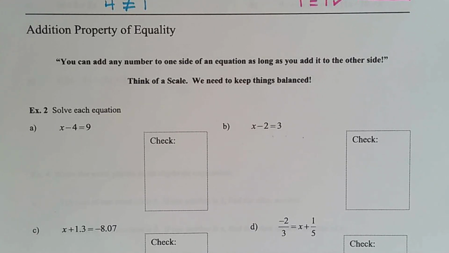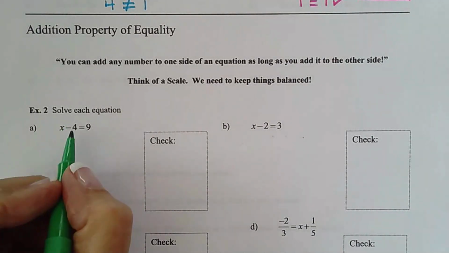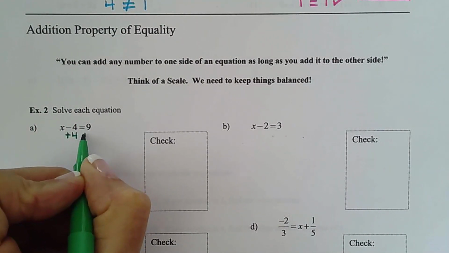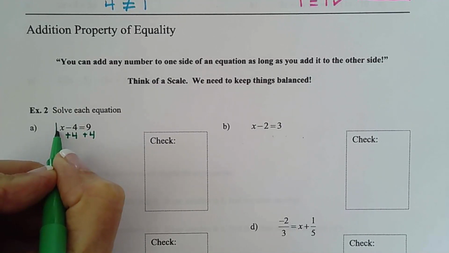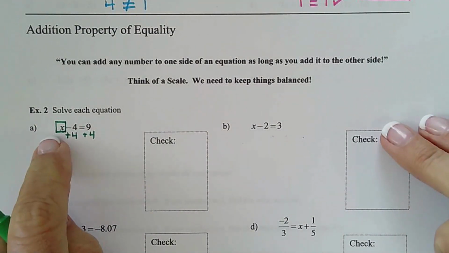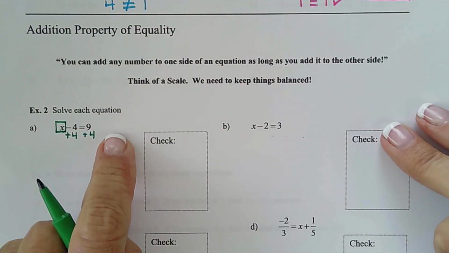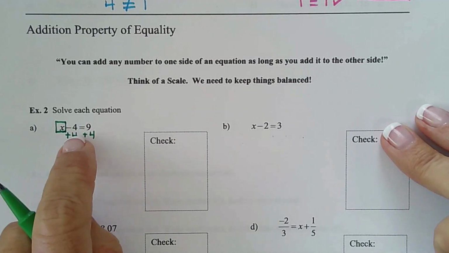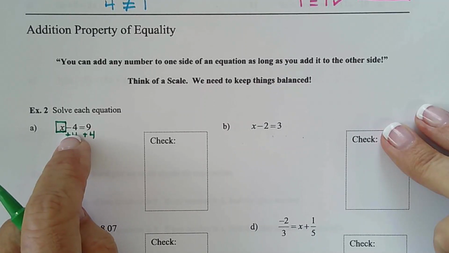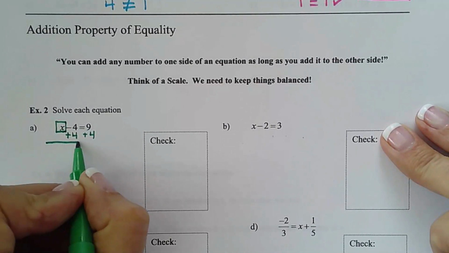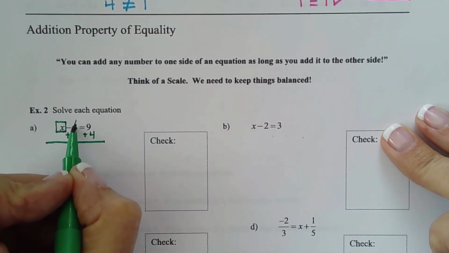Undo means do the opposite. So when I see this first one, I go, oh, the opposite of -4 is add 4. Because my goal is to get the x all by itself on the left-hand side. So to do that, I have to do the opposite to move everything to the other side. So opposite is subtract 4, add 4. But if I add 4 to the left side of the equal sign, I must add 4 to the right side of the equal sign. And this is why we do the opposite.